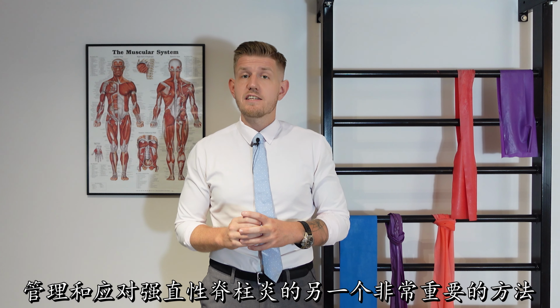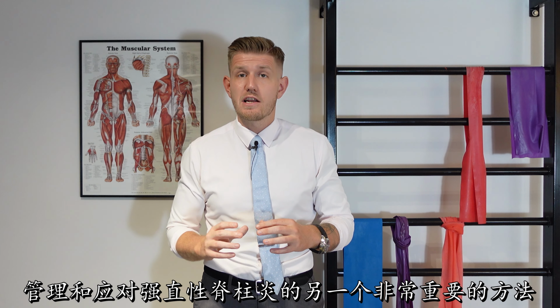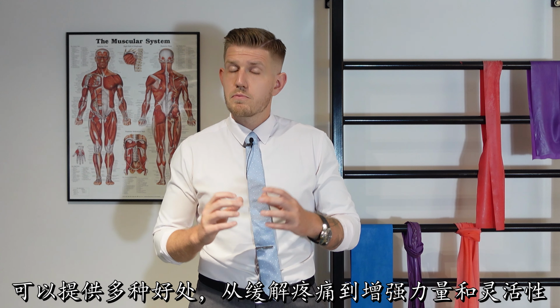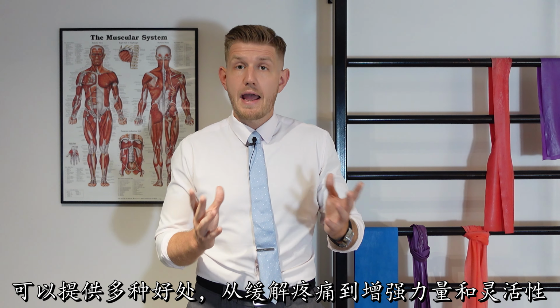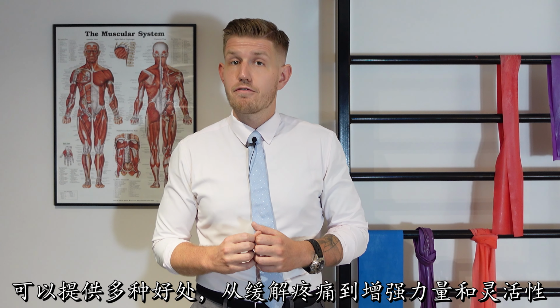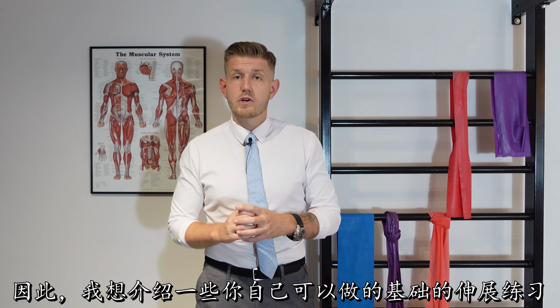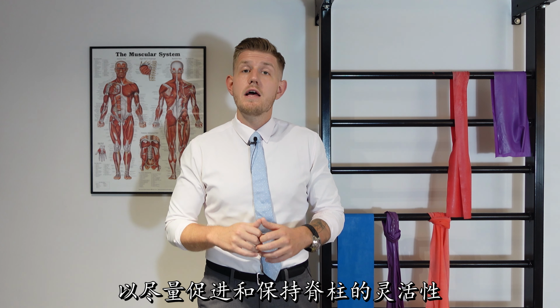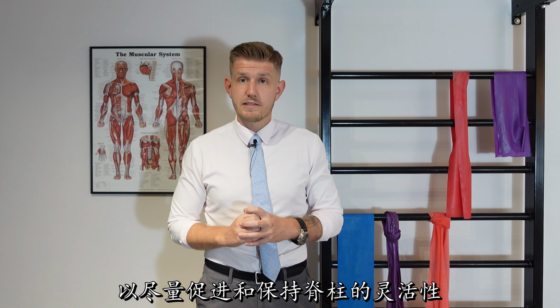Another very important aspect of managing and living with ankylosing spondylitis is self-exercising and stretching, which can provide a number of benefits from pain relief to improved strength and flexibility. So what we're going to do now is go over a few very basic exercises that you can do yourself to help improve and maintain flexibility of your spine.